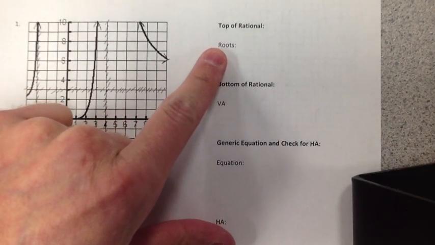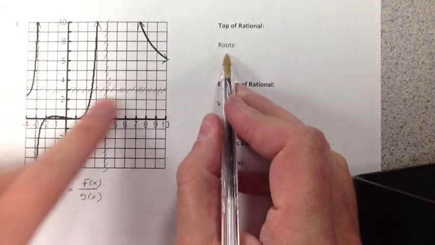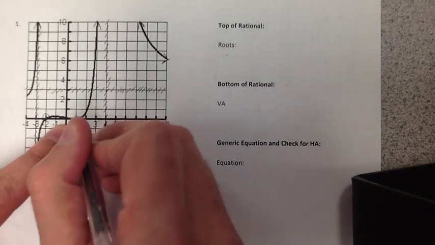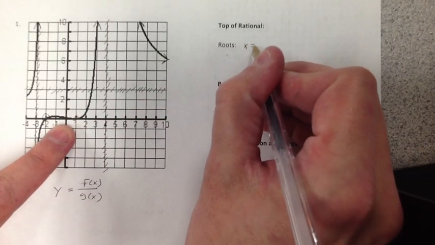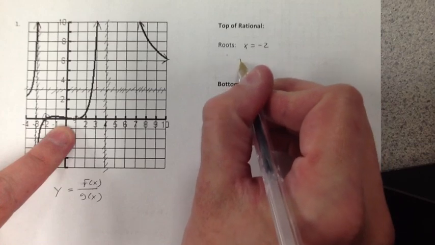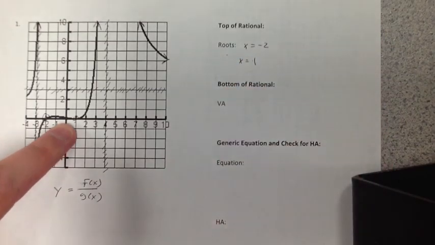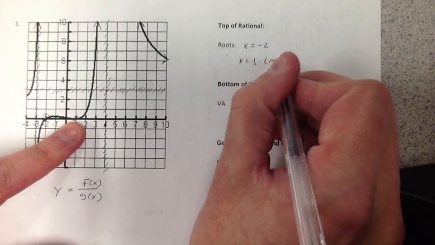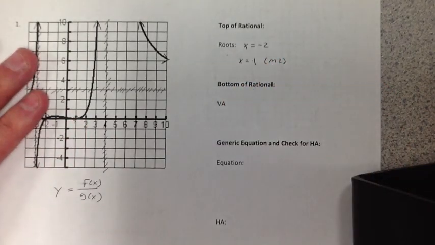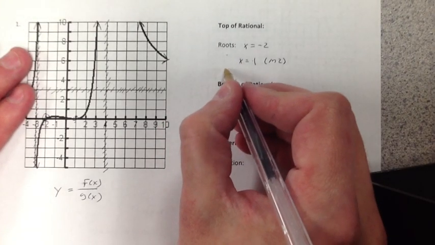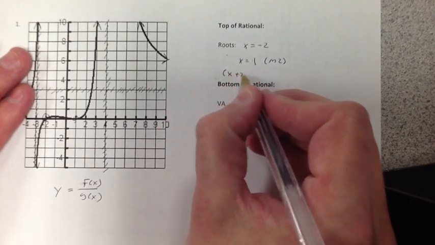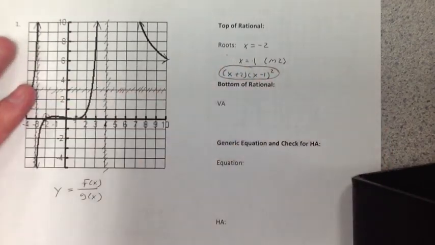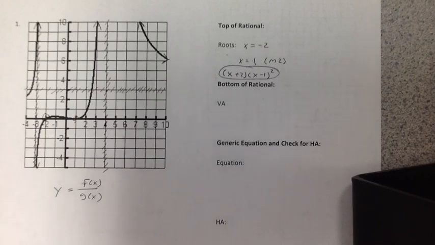To get the top of the function, we're going to look at the roots of the function. Now we have two roots here. We have one at -2 and one at +1. Those are our roots, -2 and x equals 1. But be careful, the one at 1 goes back up, so it looks like it might have a multiplicity of 2. So that's going to give me 3 roots. We have x plus 2, x minus 1 squared, and that will be the top of our function.